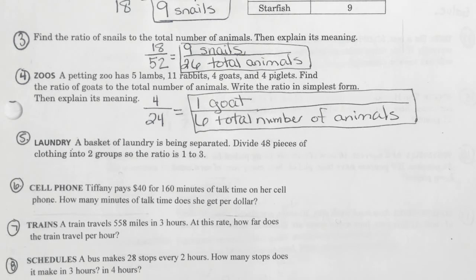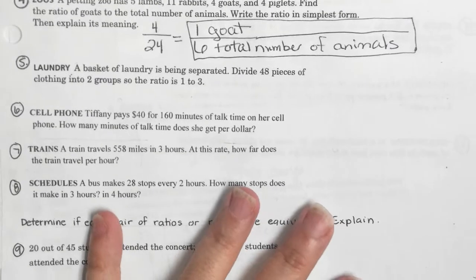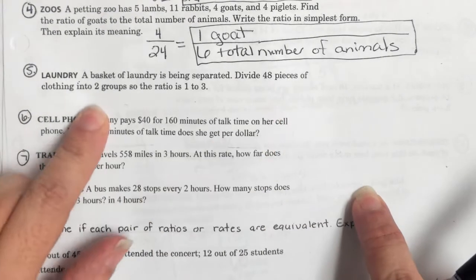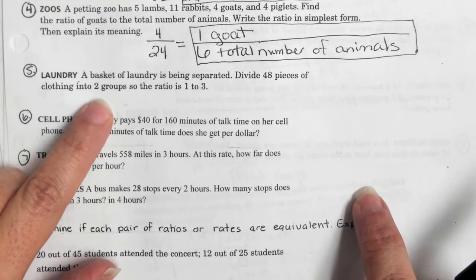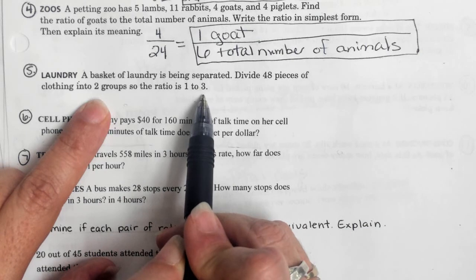Next one, laundry. Everybody wake up. This is the weird one that we've not done since last week. So if you were out last week, here we go. I did one of these on a video. It is odd. They basically have 48 pieces of laundry. They're wanting us to break it up into two groups of a ratio of 1 to 3.